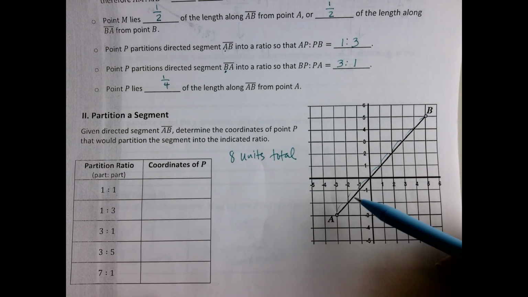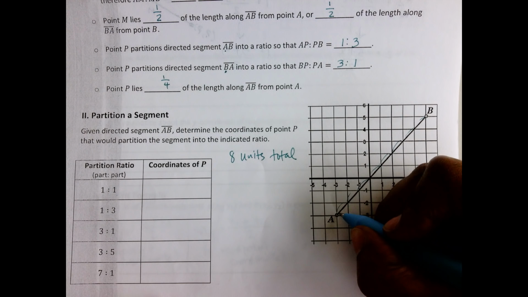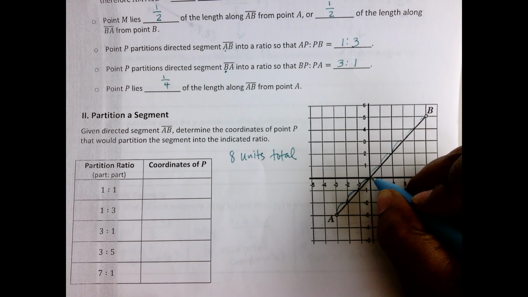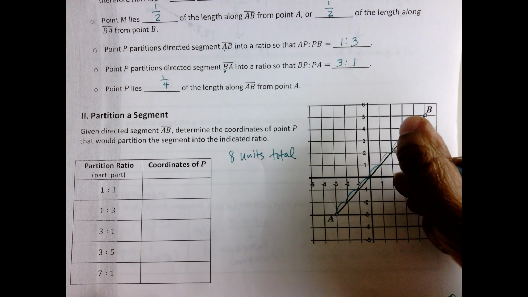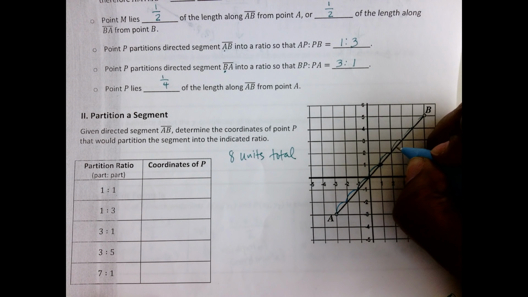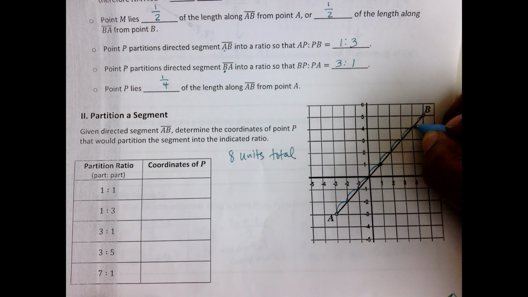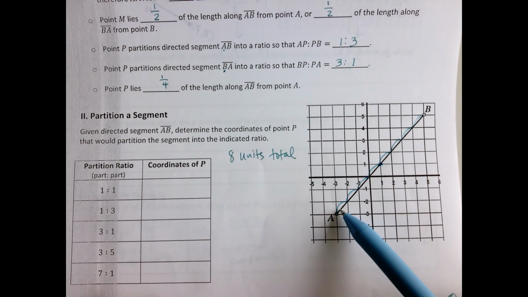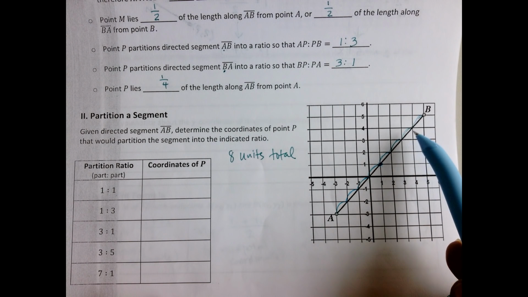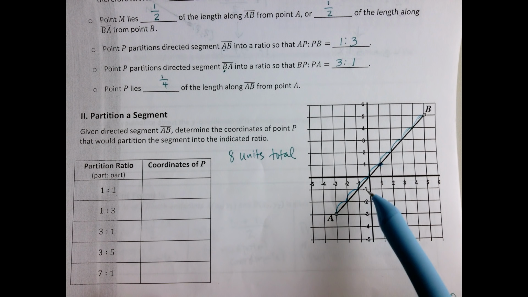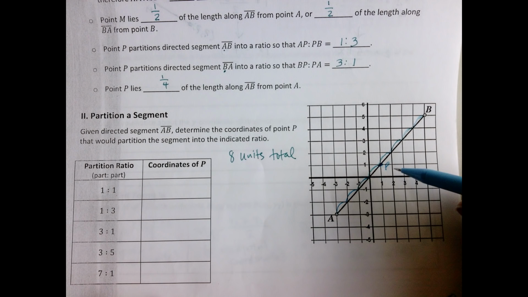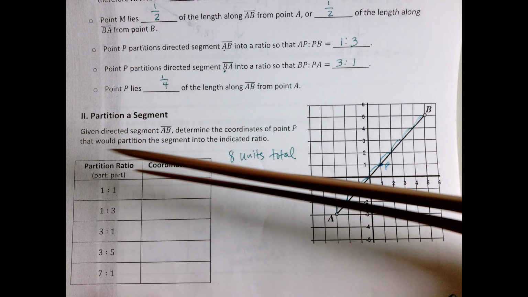So if I have 8 units total, that means that I should count off 1, 2, 3, 4, put my partition point here, and then another 1, 2, 3, 4. So I have 4 units on one side, 4 units on the other. We started with A, and our partition point in this case, P, is going to be 1, 1.